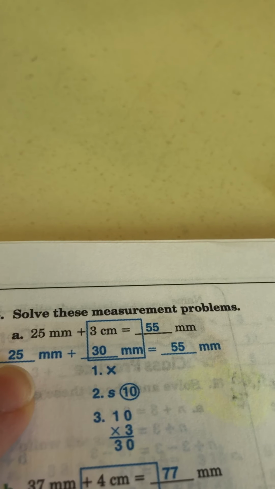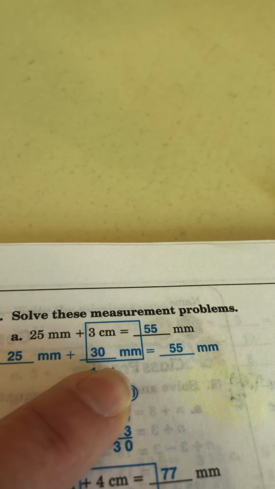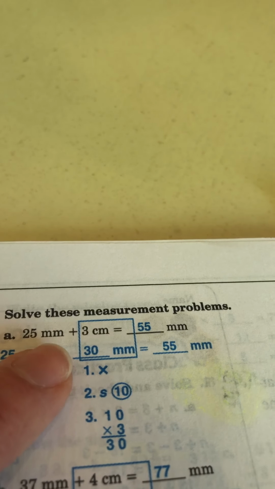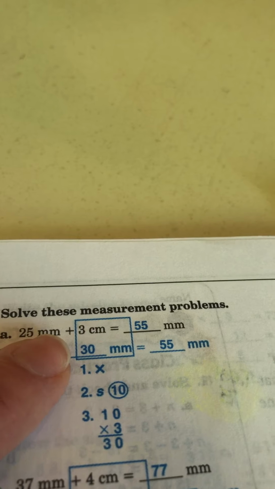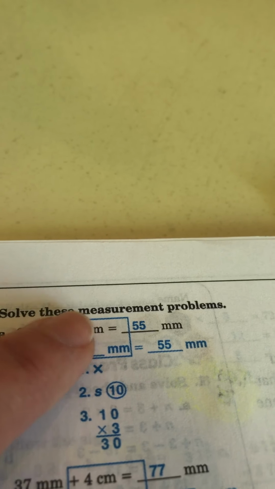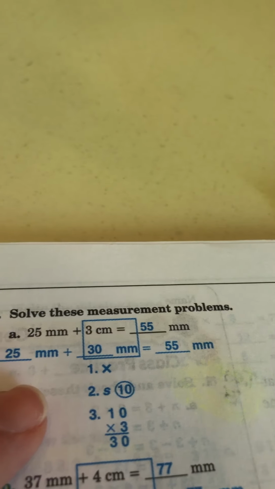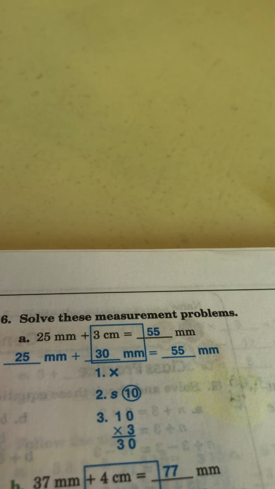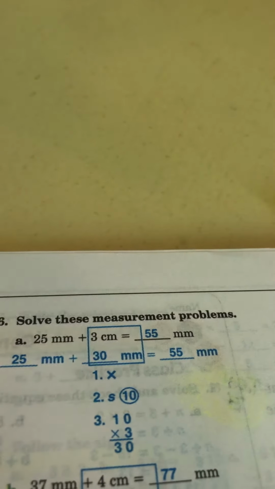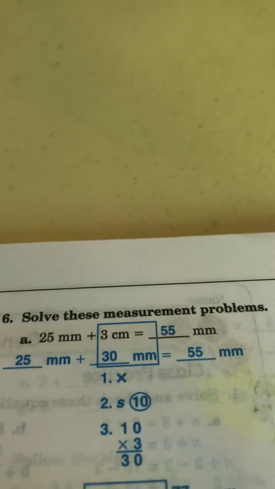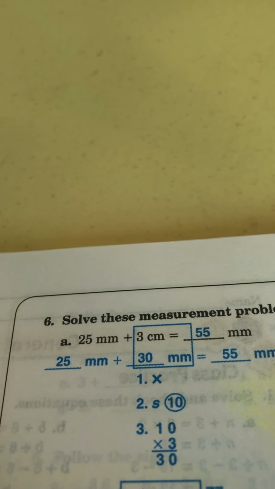So this has already been brought down, so that's 25 plus 30. Now they're both in the same measurement. You can't compare millimeters and centimeters and figure all that out without actually getting them in the same format. So now they're both in millimeters. So 25 plus 30 is 55 millimeters. So that's how you do that. I know you guys remember, you might just have to think back a little bit. We did those an awful lot a while back, mainly in the fall, it seems.